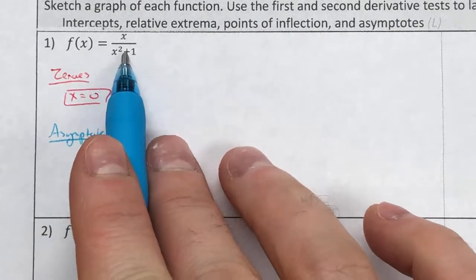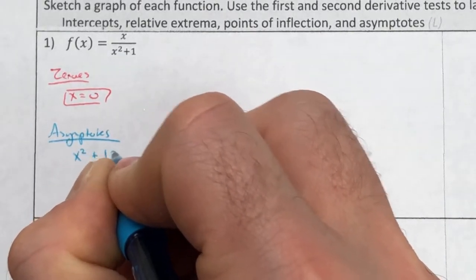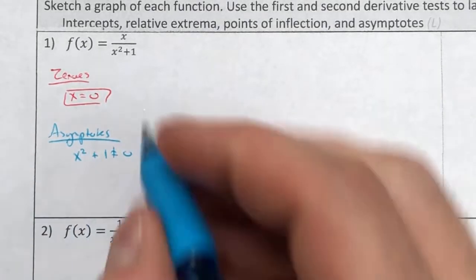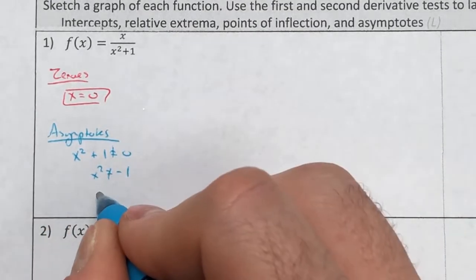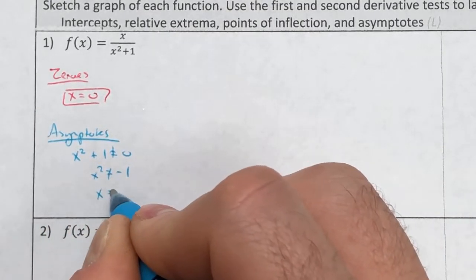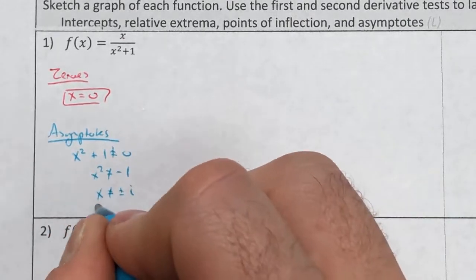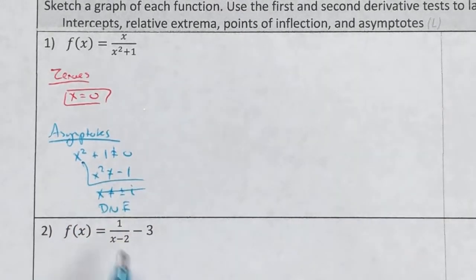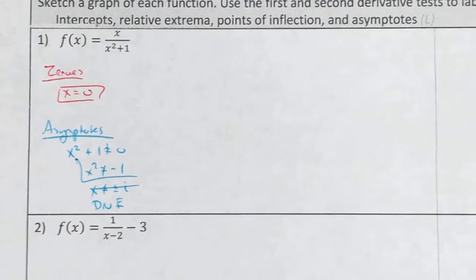Now, what we're looking at here is I'm going to set the bottom equal to 0 because I know I can't divide by 0. So I'm going to say, hey, I know the bottom can't be 0. Now, we notice with this one, immediately x squared equals negative 1. I know that no matter what, unless we're looking at the complex plane, these do not exist. So I'm just going to go ahead and put does not exist because we're not really looking at complex numbers here. So I've already got a few points that are going to be included on my graph.